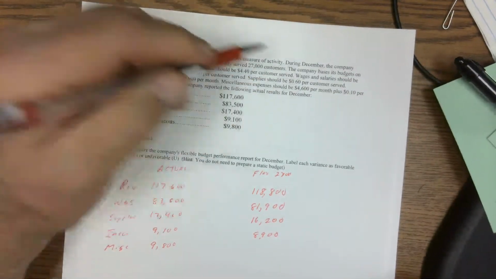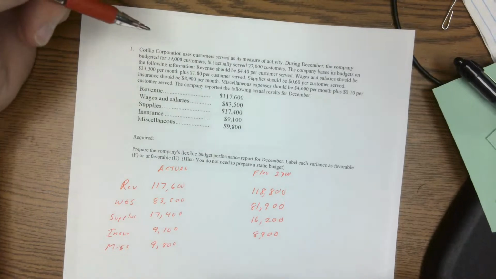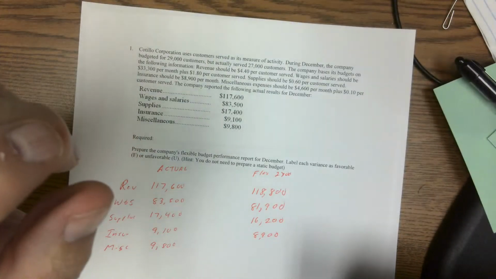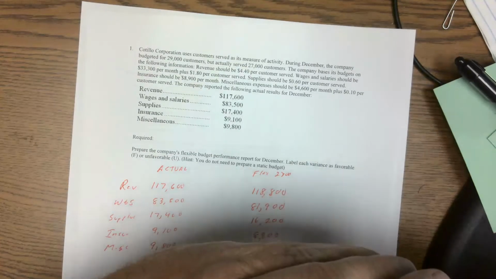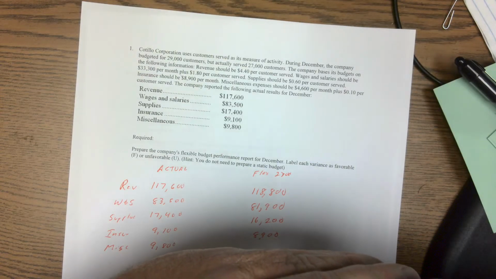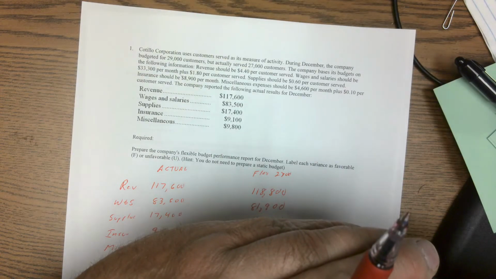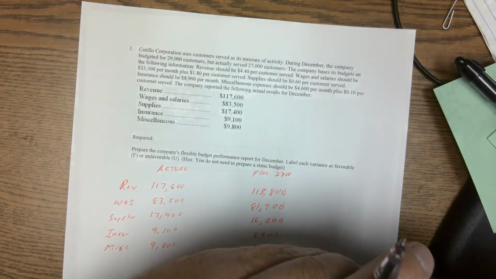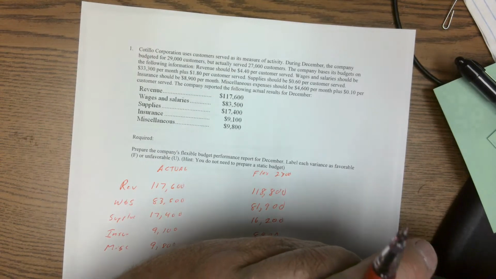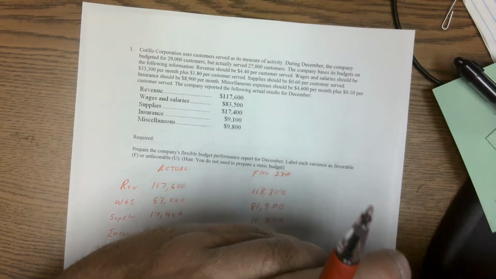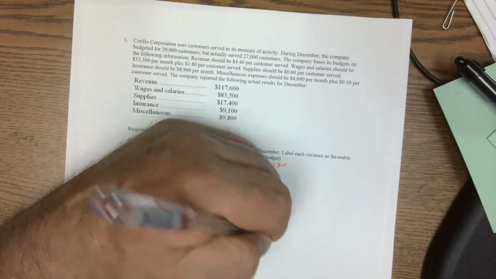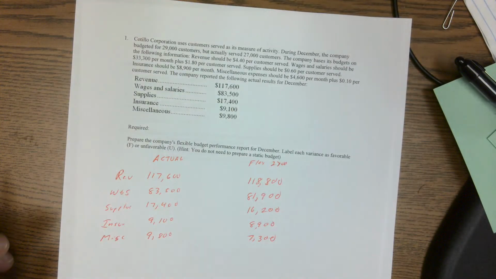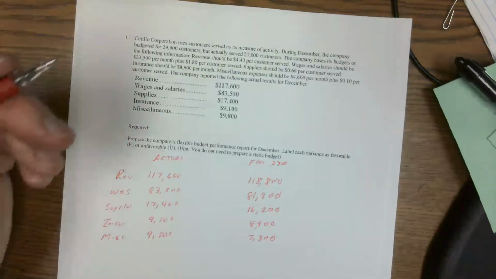Miscellaneous expenses should be $4,600 plus 10 cents per month per customer. And 7,300. So now we calculate the variances.